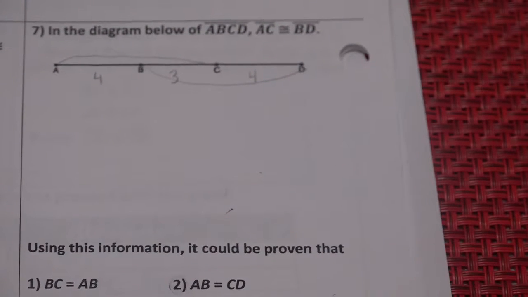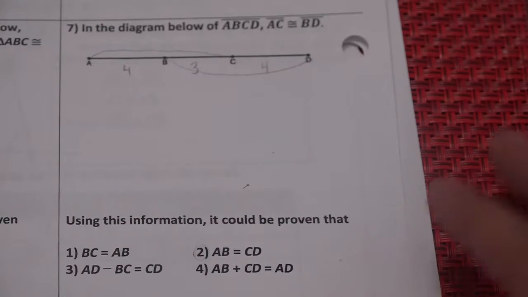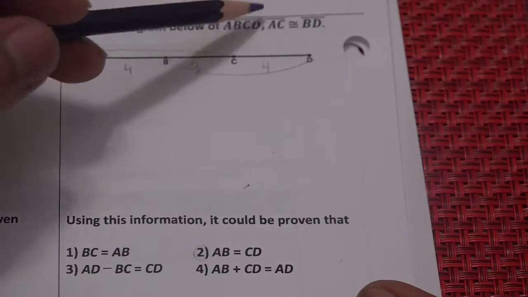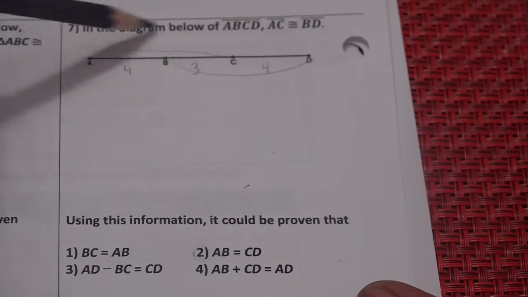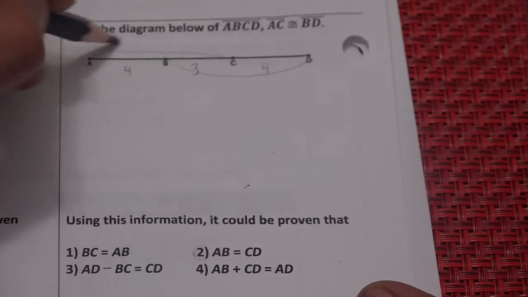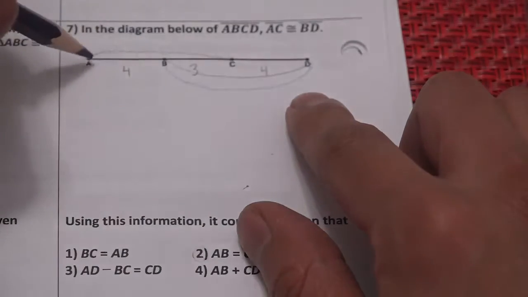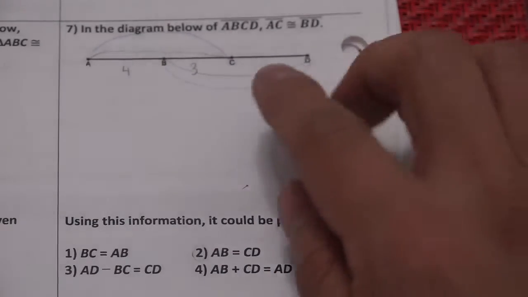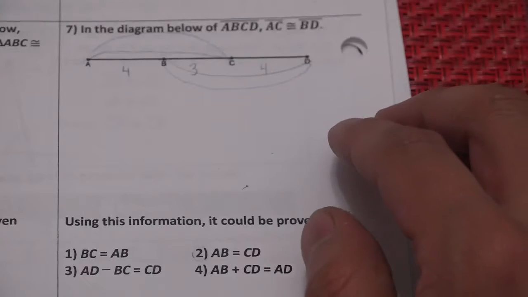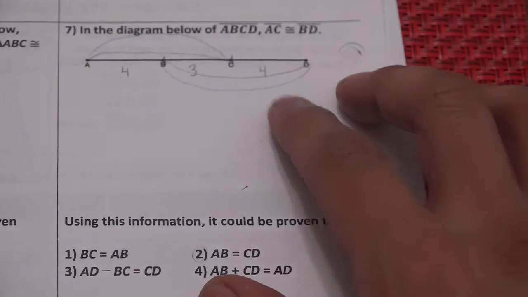Okay, now using this information, it could be proven that, let's see, in the diagram below of ABCD, AC is congruent to BD, so this and this are congruent. All right, so what can I prove with this information? Well, look, BC is right here, the segment BC.